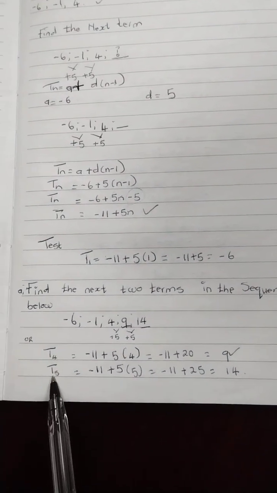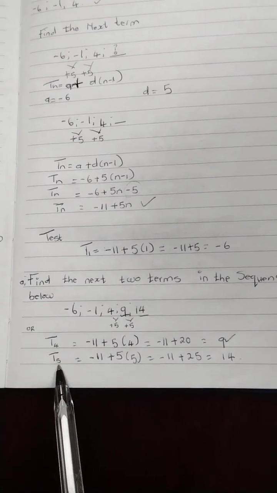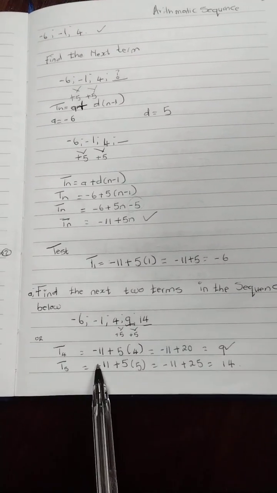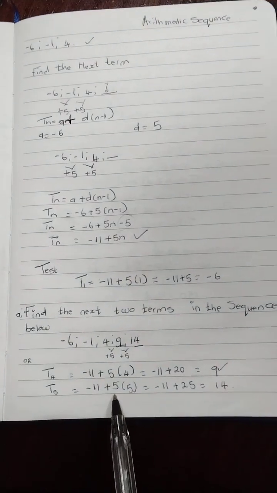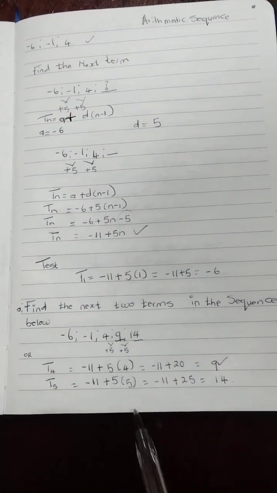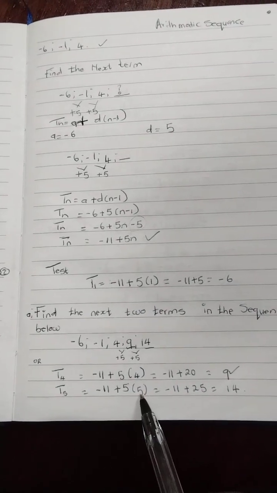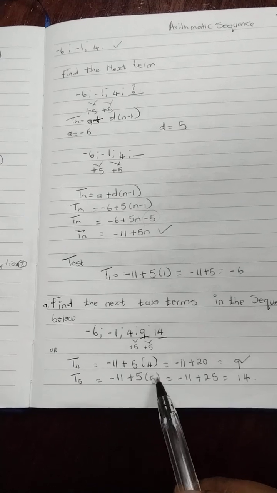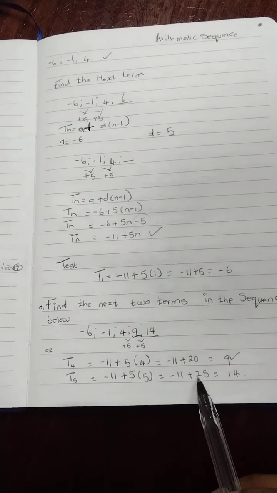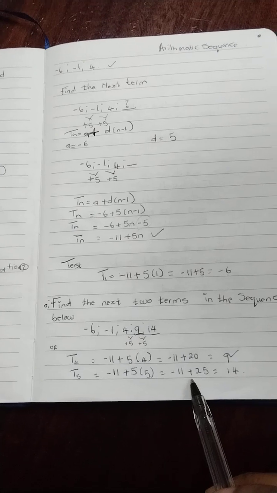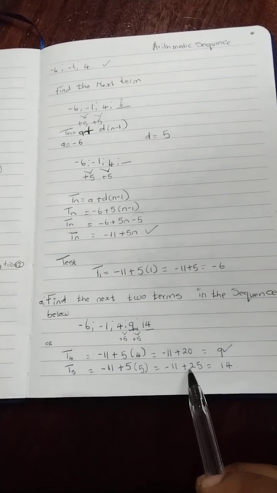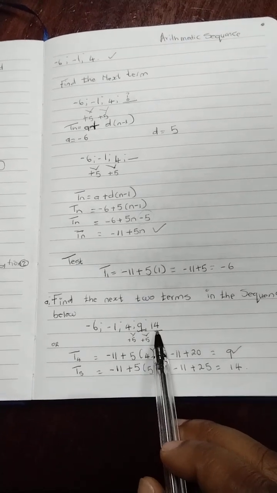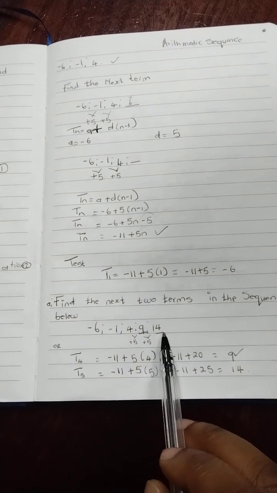Then let's do the second one for the T5. In this case, where you see the n, you're going to put a 5, right? So it's going to be -11 plus 5 here, see? And then where you see the n, you put a 5, okay? So it's going to equal -11 plus 5 times 5, which is 25. And then when you add those things together, they equal a +14, which is also correct, as you can see right here.